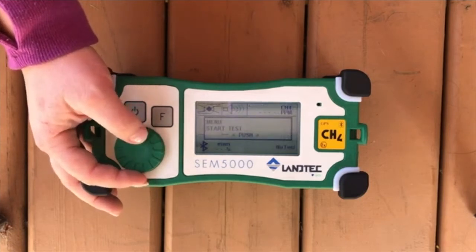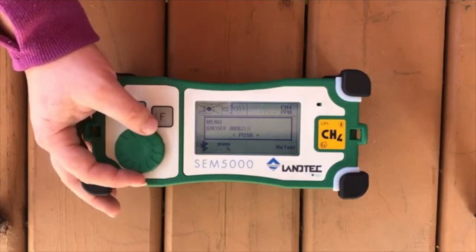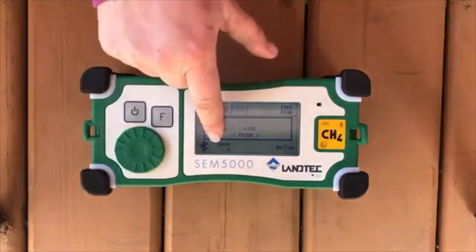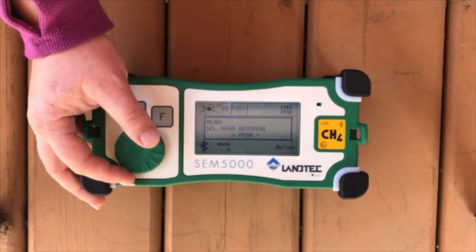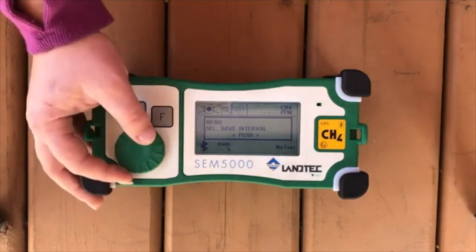And then select your save interval. Another thing you'll want to look at is to ensure the log is on. If you see percentage memory down here, then you know the log is on. That's going to be actually saving your data. You can turn the log off if you wish to just see the values and not have anything recorded.